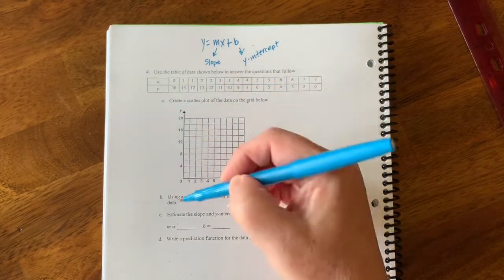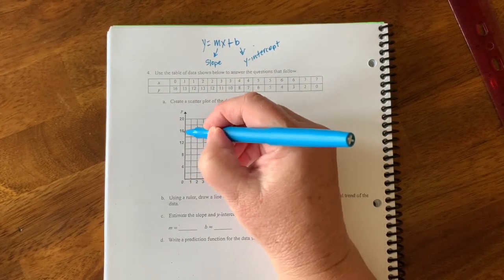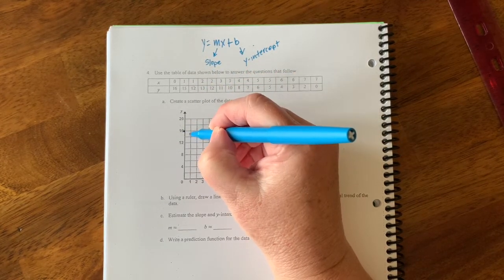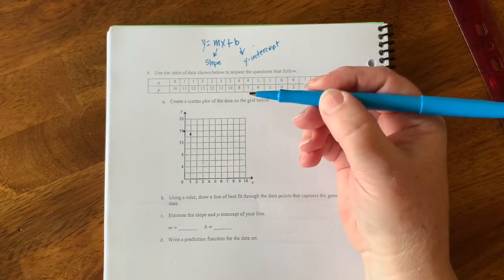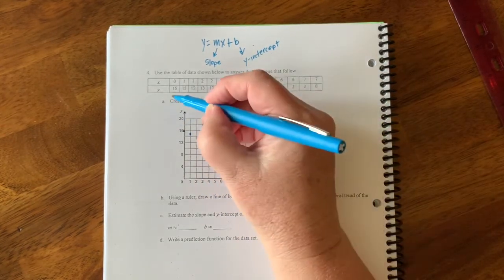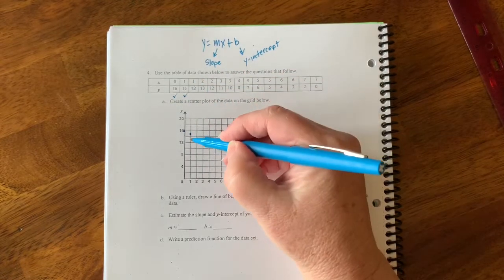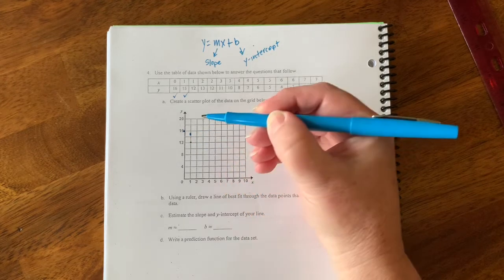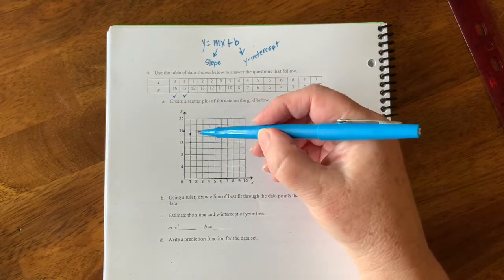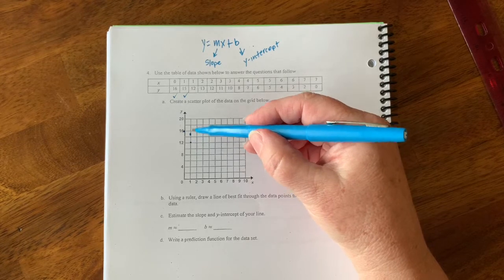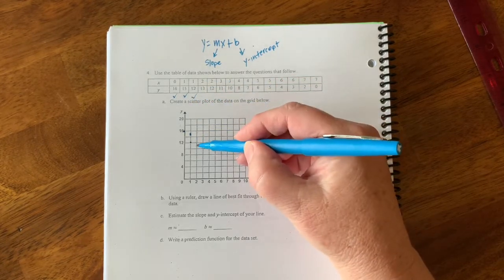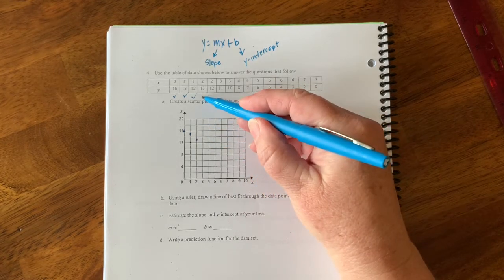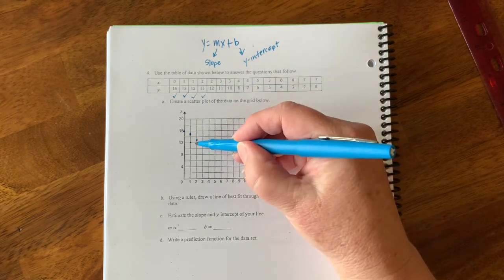So we need to look at these and start plotting them. 0 and 16, 1 and 15, I like to actually mark them off as I go. 1 and 12, 2 and 13, excuse me, 2 and 13, back up there, 2 and 12, right here.